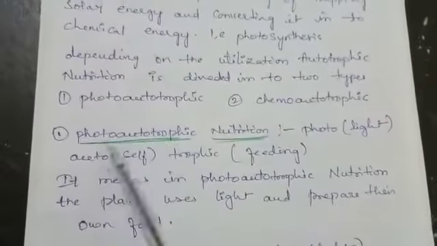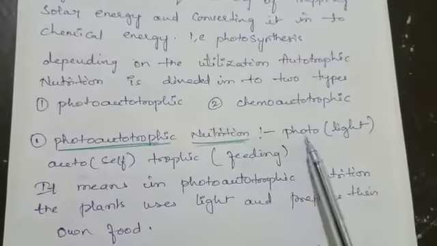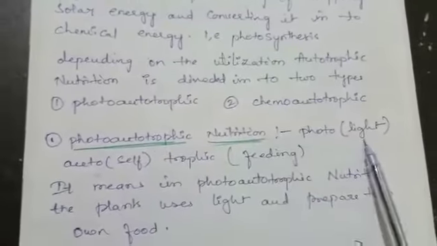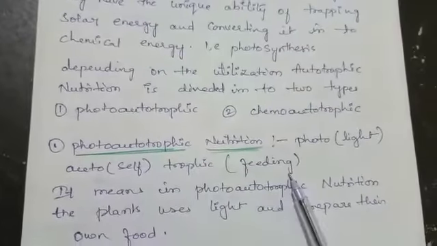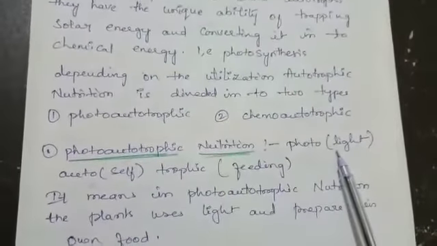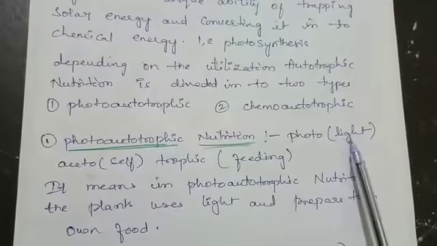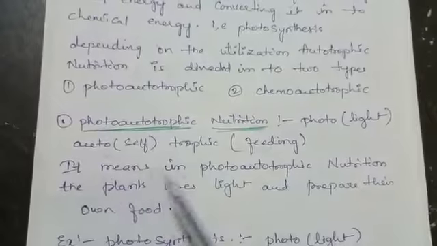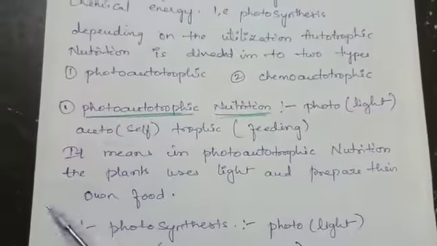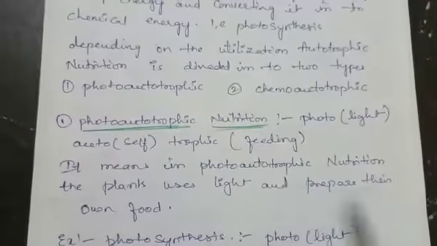First, let us see what is photoautotrophic nutrition. Photo means light, auto means self and trophic means feeding. So in this type, the organisms feed themselves in the presence of light. It means in photoautotrophic nutrition, the plants use light, which is solar energy, and prepare their own food.